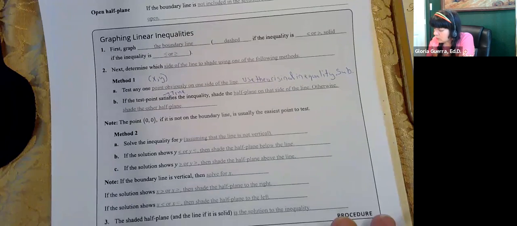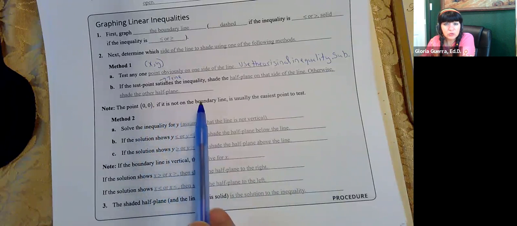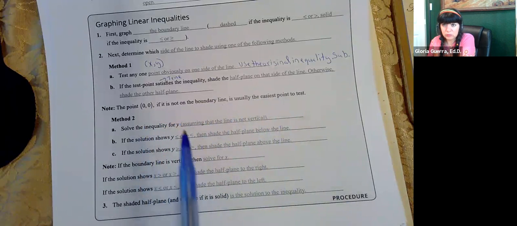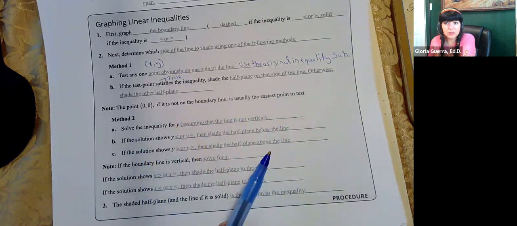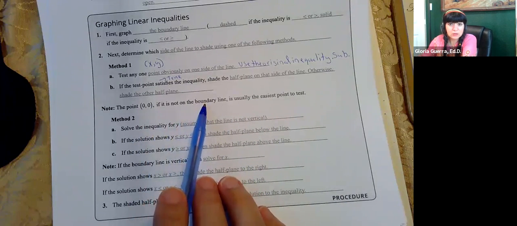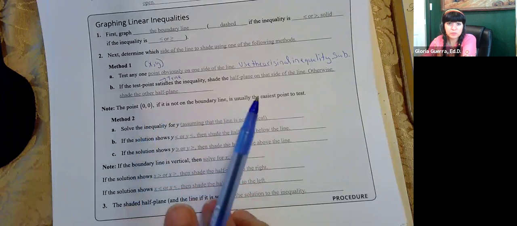Then there's another method. Well, they do say something about the point 0, 0. If it is not on a boundary line, it is usually the easiest point to test, because when you work with zero, anything times zero is zero. So that's true. But again, they say if it's not on a boundary line, as long as it's not on a solid or dashed line, you can use 0, 0. That's the easiest point to use.